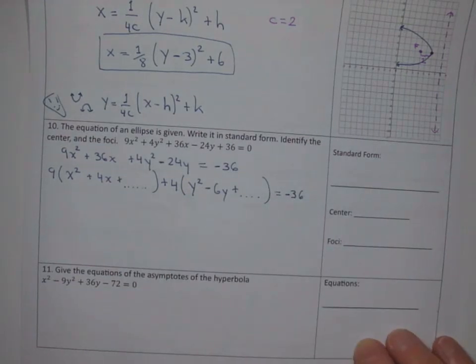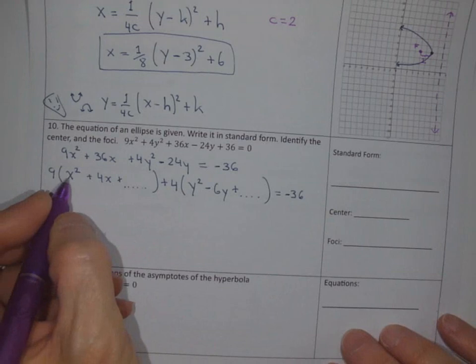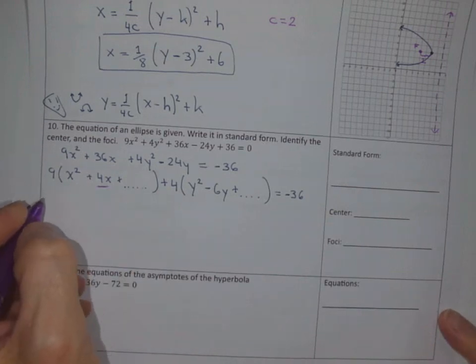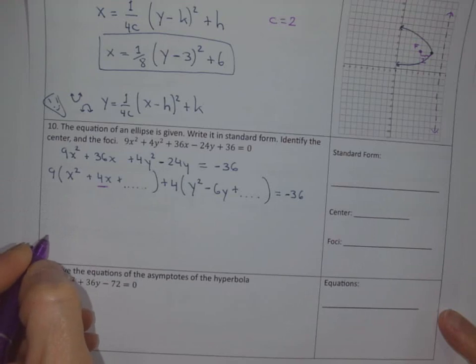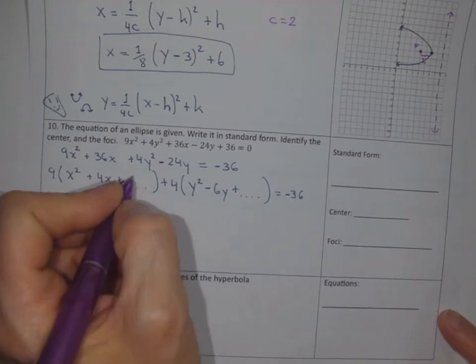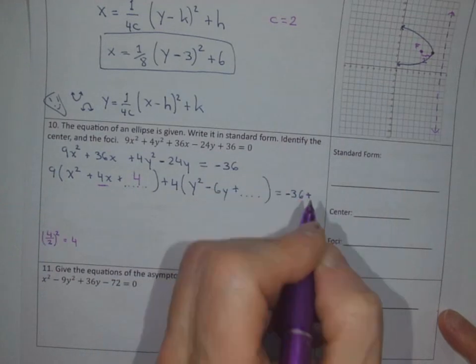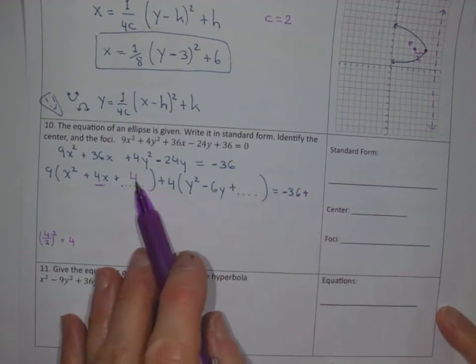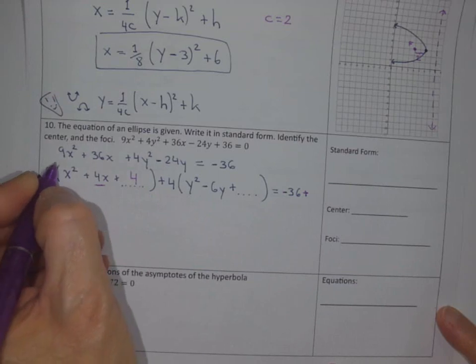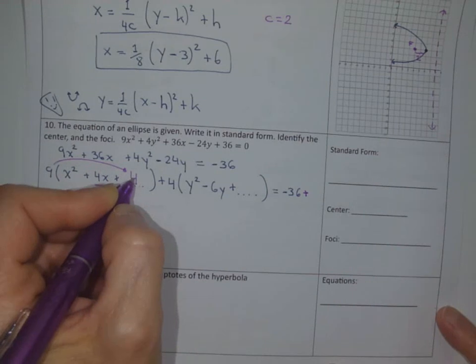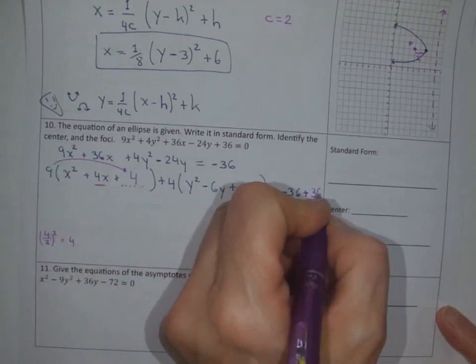So what is it I will add? Once I factored out the numbers I need, then I can look at my b value and I can say, okay, this is 4, so take 4 divided by 2 and square it, that will be 4, right? Because 4 divided by 2 is 2 and 2 squared is 4. So I'm adding a 4 here, and I need to add the same amount here, but I'm really adding more than a 4 because this 4 is technically multiplied by the 9, right? So 9 times 4 is 36, so I need to add 36 here.